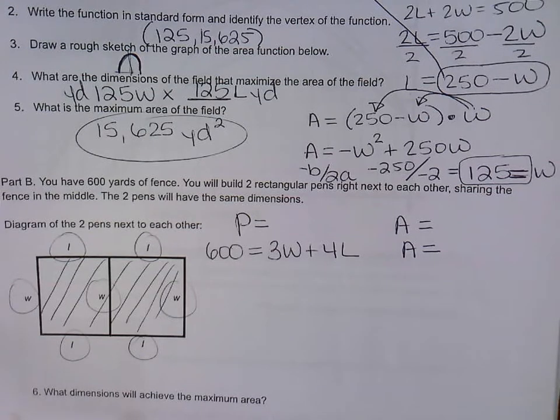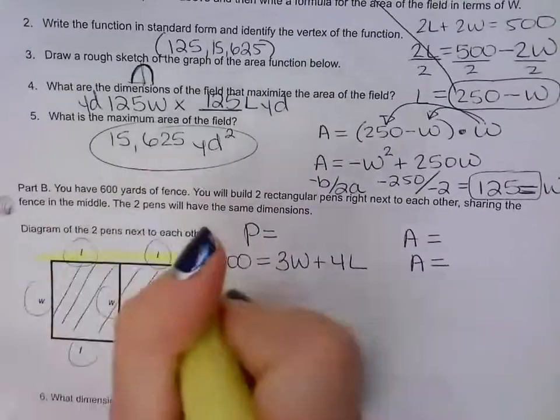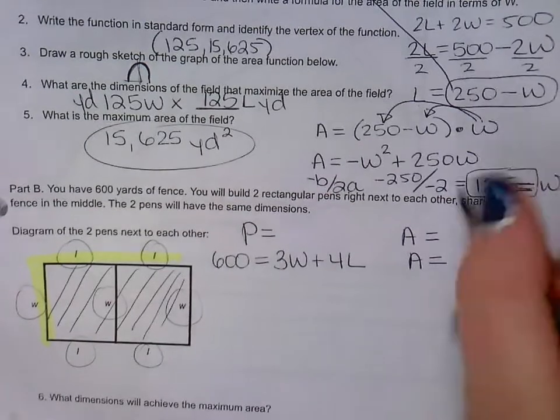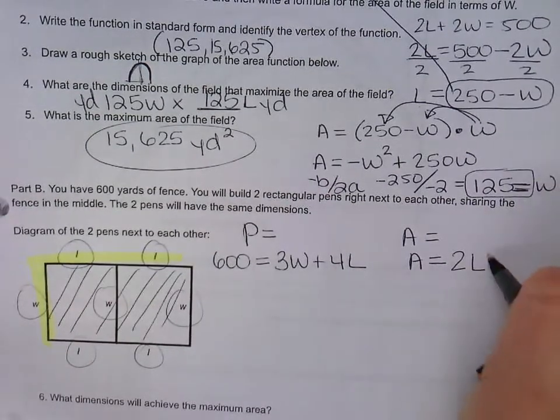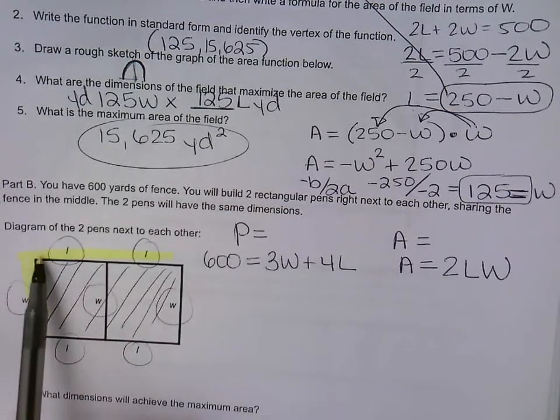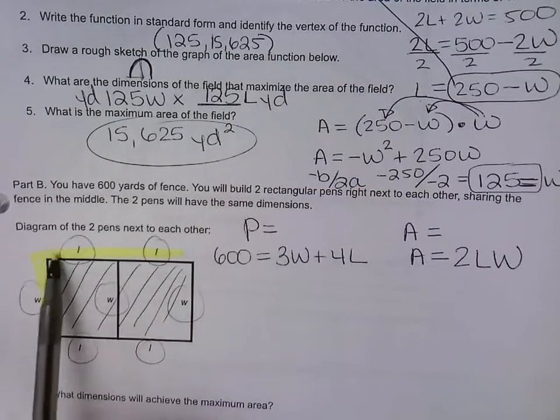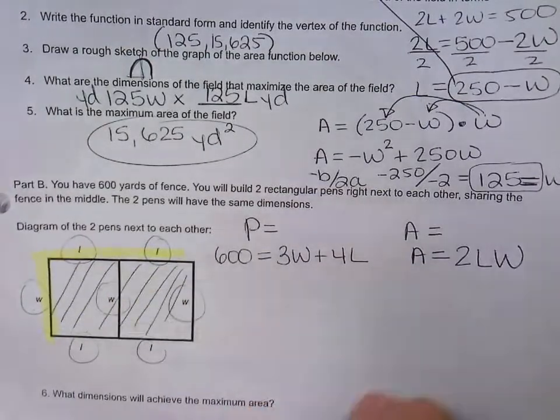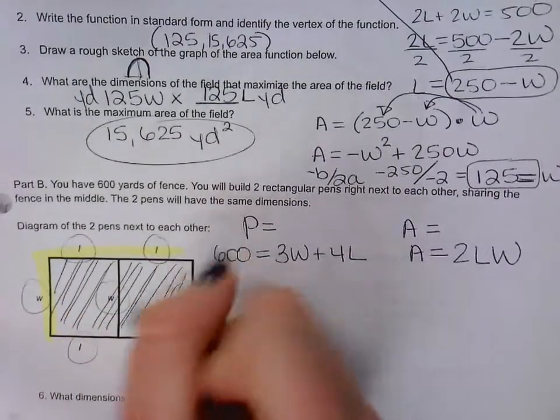So I would just look at, if I was going to find the area of this big rectangle, what is the length and what is the width of the big rectangle? So I would have just said 2L times W. So it's a little bit different. It's not just length times width, right? What is the length of this side of the rectangle? That's 2L's times W. If I do those two dimensions, I'll get this all filled in.